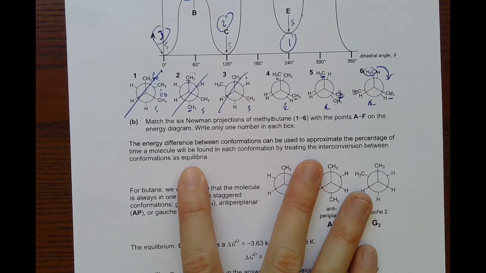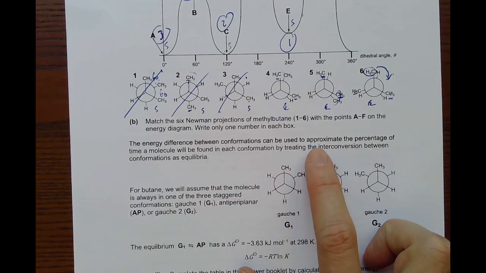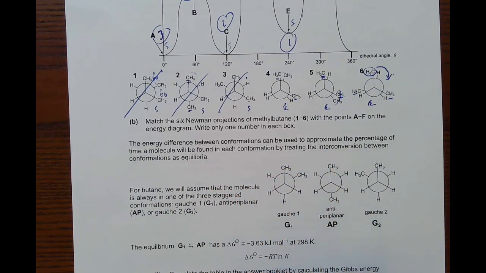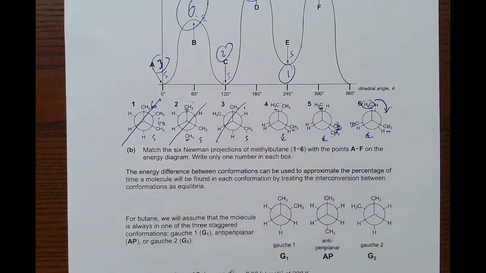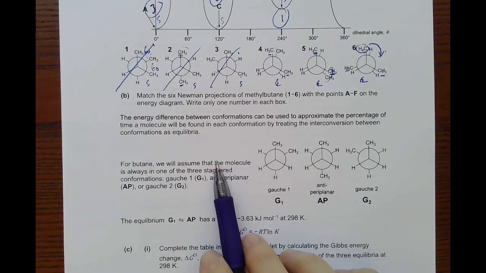The energy difference between conformations can be used to approximate the percentage of time a molecule will be found in each conformation by treating the interconversion between conformations as equilibria. So now we're going to move on from this three-dimensional work, that's really exercising your visual, spatial manipulation ability in 3 dimensions in your mind. We're now going to move on to something about equilibria.